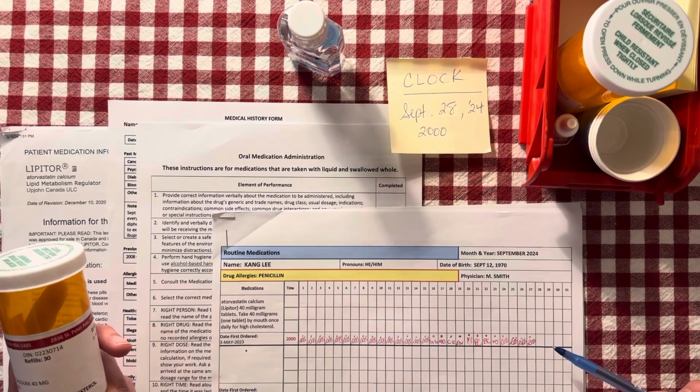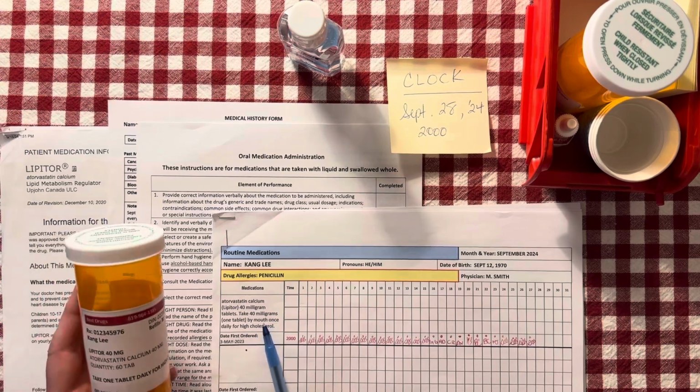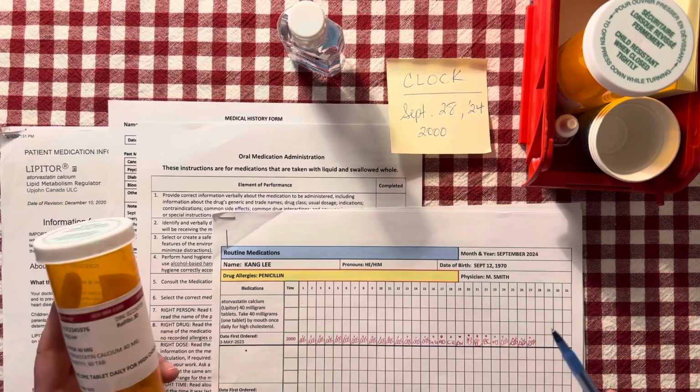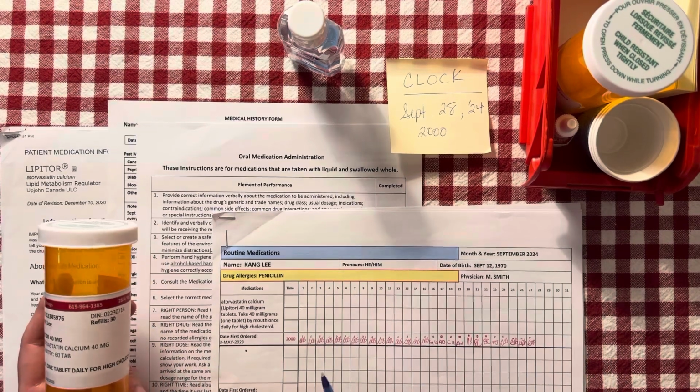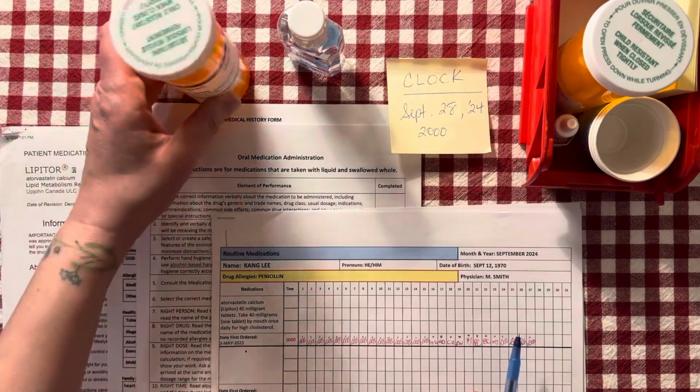Now I'll check right route. According to the MAR, this medication should be taken by mouth. According to the bottle, it says take 1 tablet daily. I know this is an oral medication. The routes match, and I know that Kong is able to take medications by mouth.